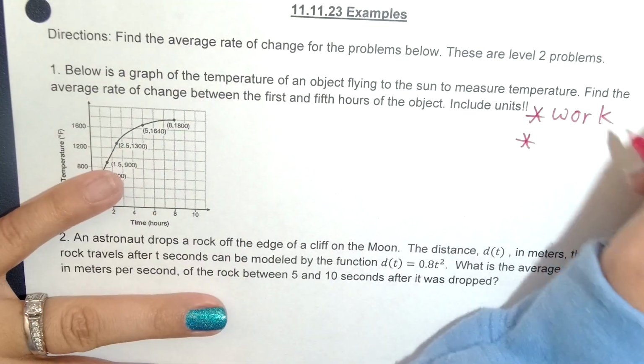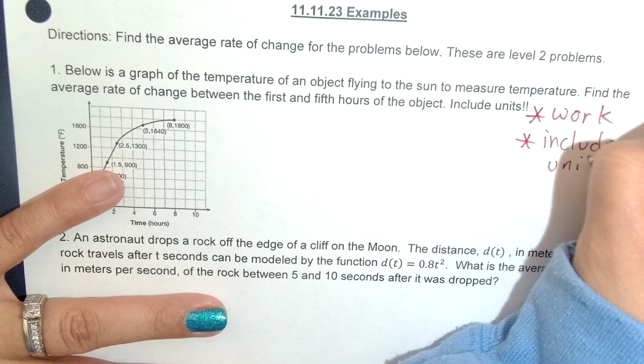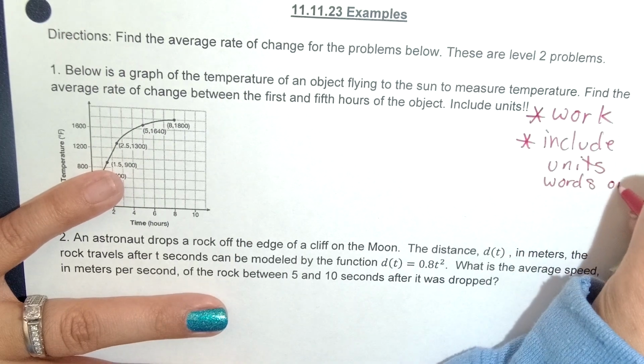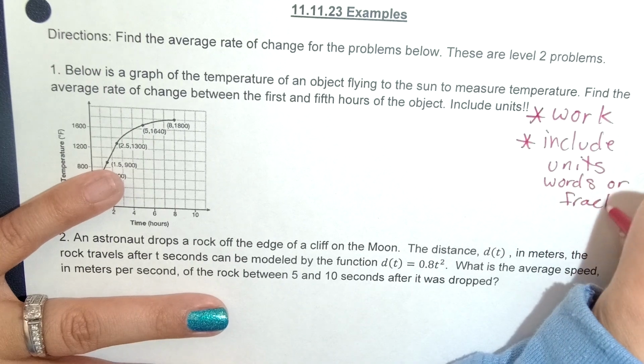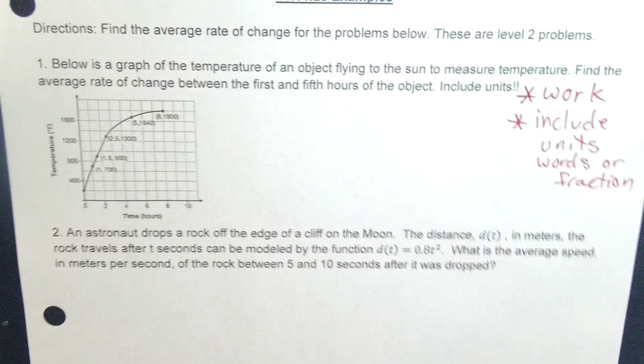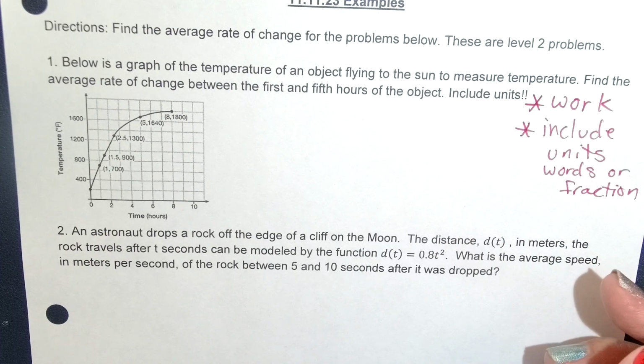If you do not include units or an explanation in words or a fraction, you will not receive full credit. It does not matter if all of them are correct. You will not get that 2. You'll get a 1.5. When we do 3s, you won't get that 3. You'll get a 2.5. Got it? You need to include units.